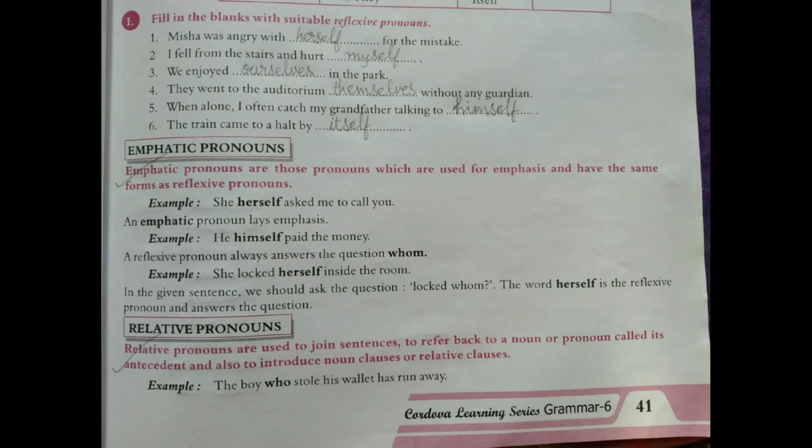And relative pronouns means the pronouns which are referring to any antecedent. It can be a noun or a pronoun, means it is relating a pronoun to the sentence or the next clause, either noun clause or relative clause.